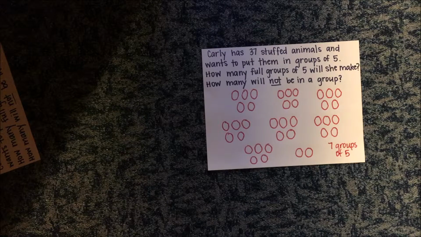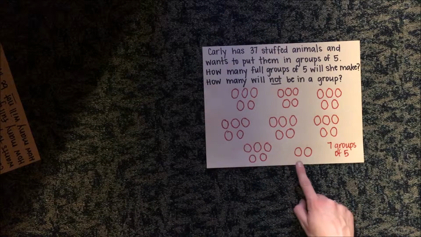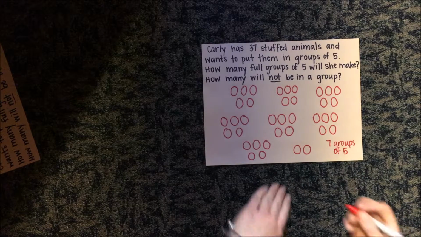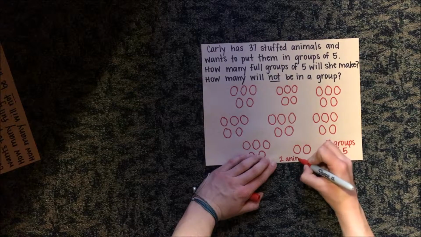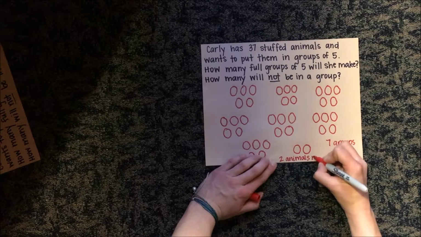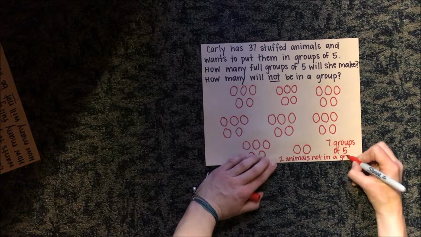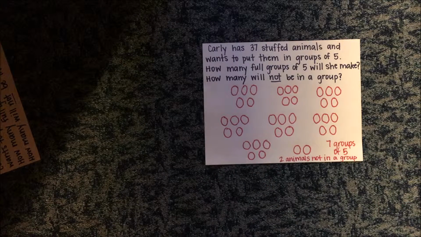So now let's look at the second question. How many will not be in a group? Well, we already counted all of these that were in a group, so we just have these ones left over. And if we look, we have 1, 2 circles not in a group. So 2 animals not in a group. And that's how I would answer this question, where I have to take 37 total stuffed animals and divide them into groups of 5.